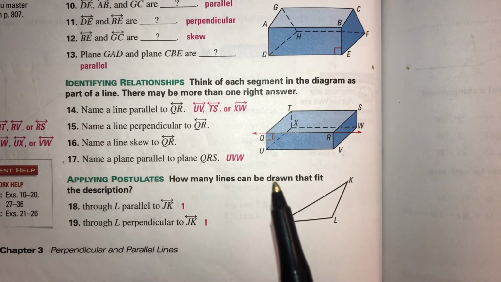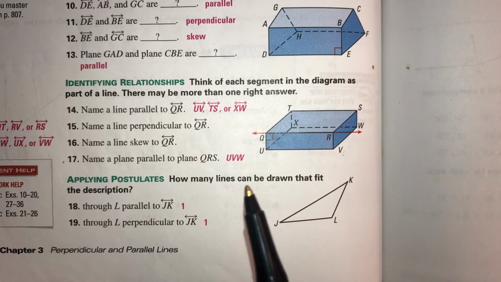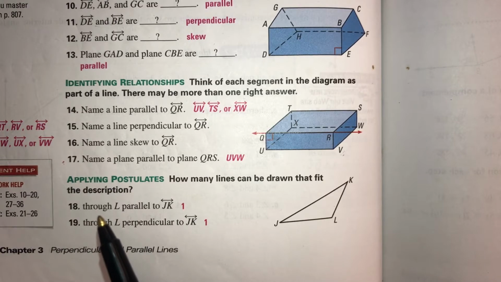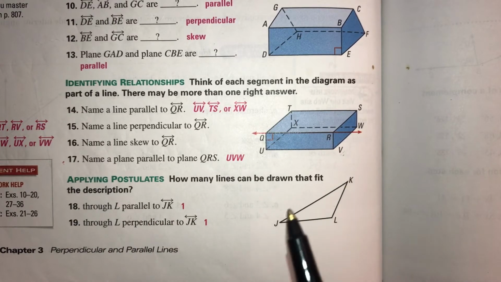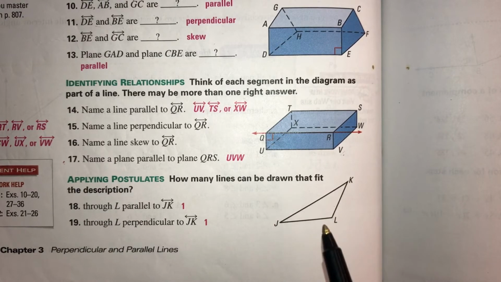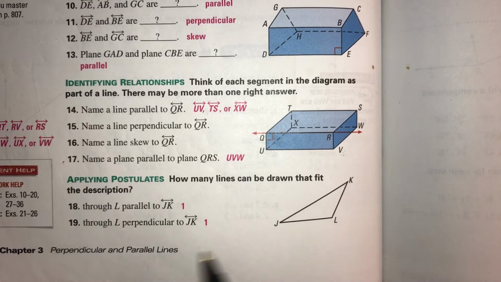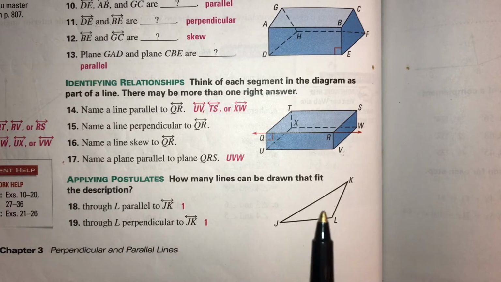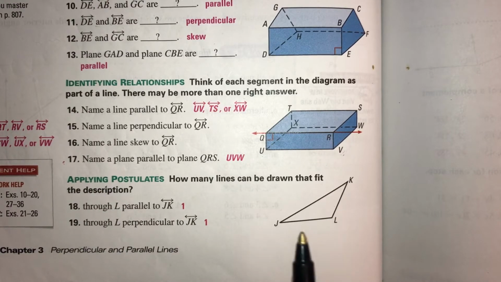How many lines can be drawn that fit the description for number 18? A line through L parallel to JK. How many lines does JK have parallel that pass through point L? Well, according to the parallel postulate, it's exactly 1. It's actually kind of a silly question. They just are checking that you're applying your postulates. There's only 1 line parallel to any line that passes through a particular point.